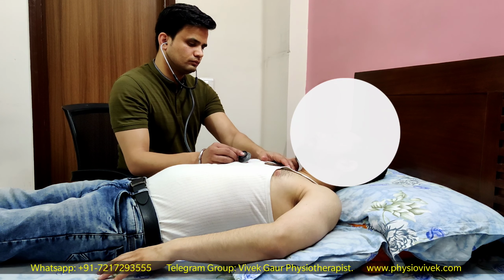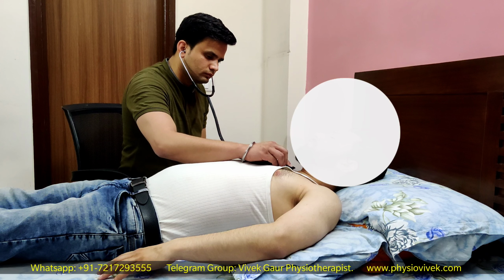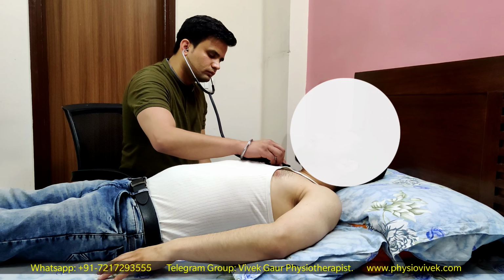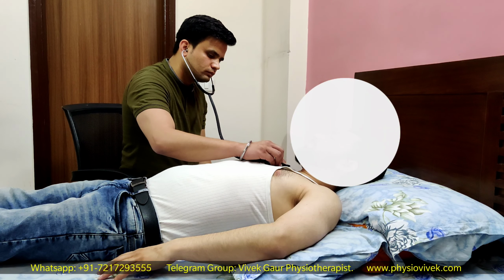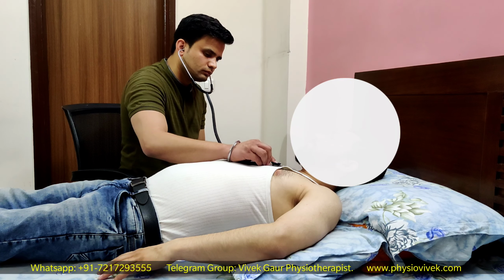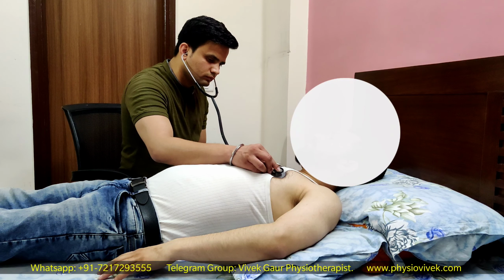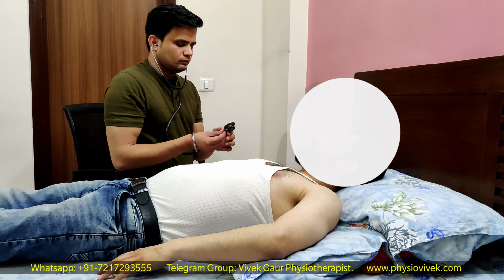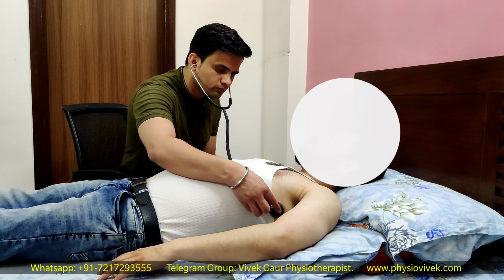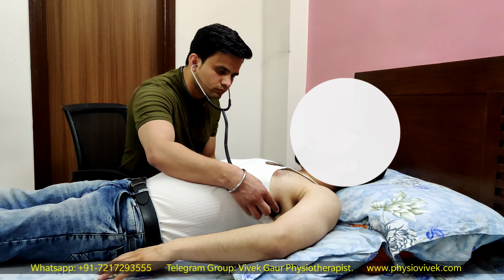Once this is all done, now listen to the particular valvular areas: the pulmonic area in the left 2nd intercostal space, the aortic area in the right 2nd intercostal space, the tricuspid area in the 4th intercostal space on the left of the sternum, the mitral area on the 5th intercostal space medial to the mid-axillary line, and also place the diaphragm of your stethoscope on the anterior axillary line in the axilla of the patient's chest wall.